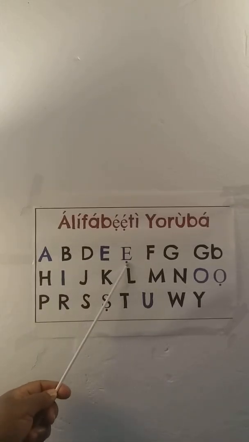Alternatively, we now have some letters that are similar, that are repeated, like E and E. But the difference between them is the sound, and while one is like in Ade, the other is like in Eja. So the two of them look alike, but this spot under this one makes it different and makes it sound different.